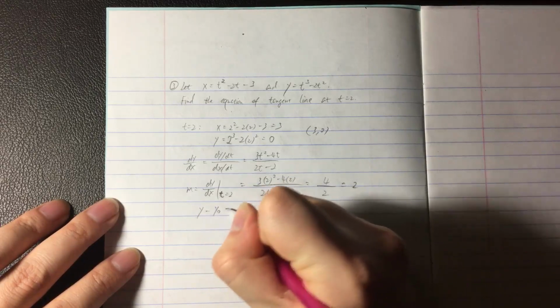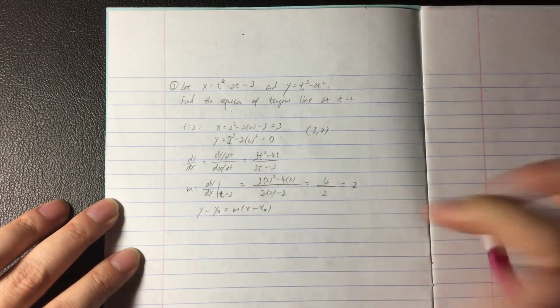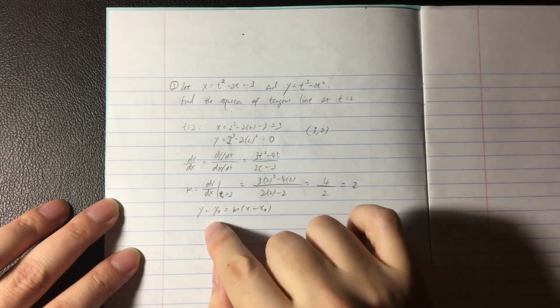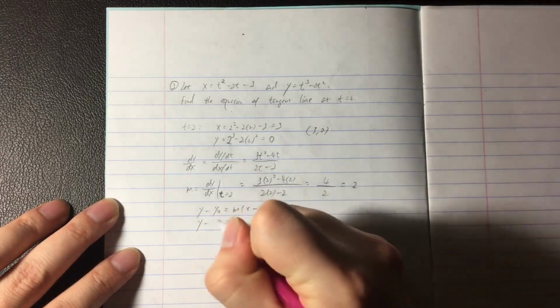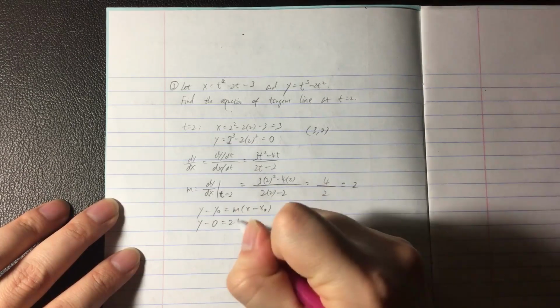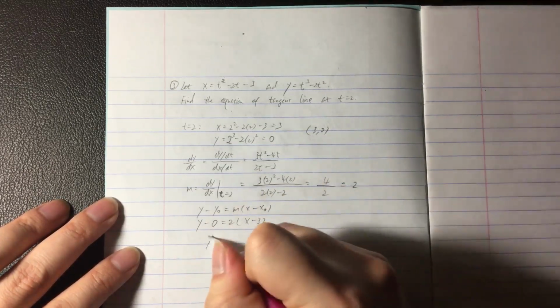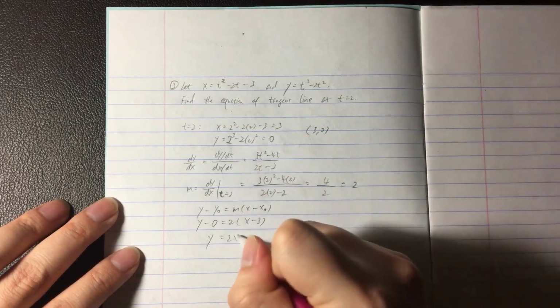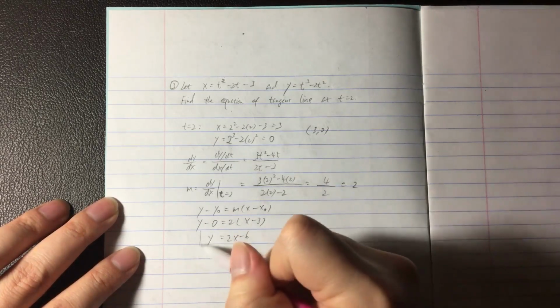y minus y0 equals m times x minus x0. That's the equation of a line, where m is the slope, and x0, y0 is the point on the line. So we have y minus 0 equal to 2 times x minus 3. Get y by itself, we have y equal to 2x minus 6. That's the equation of tangent line at t equal to 2.